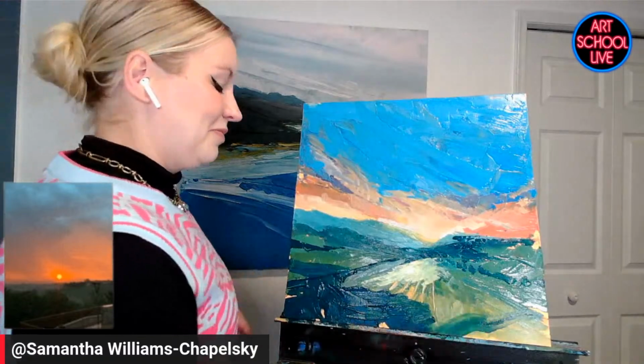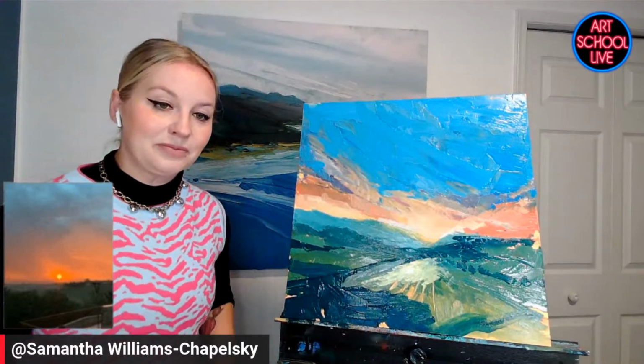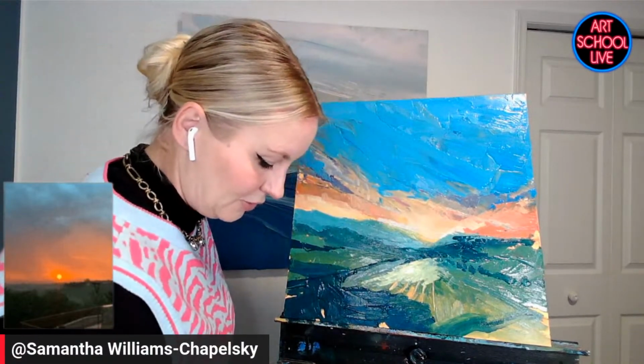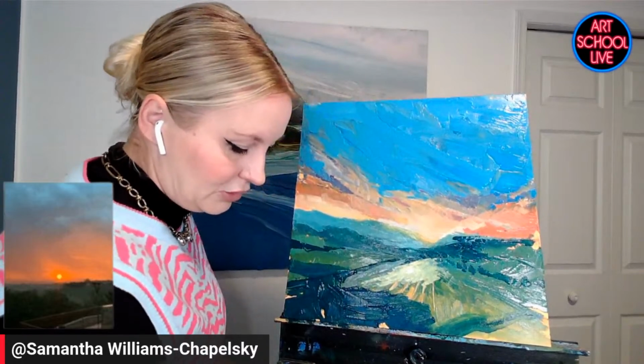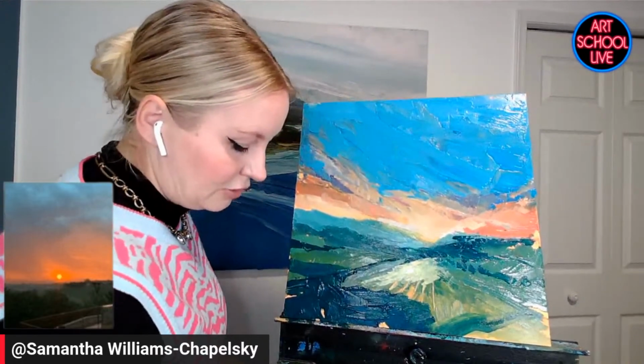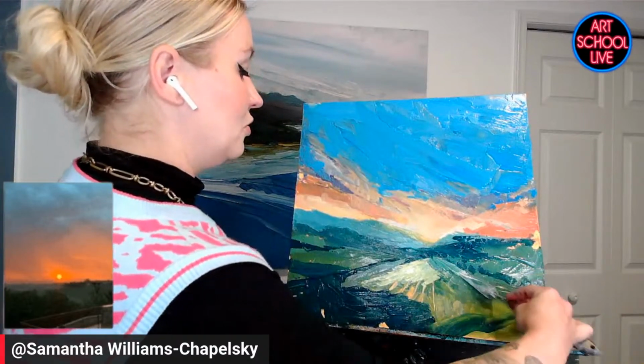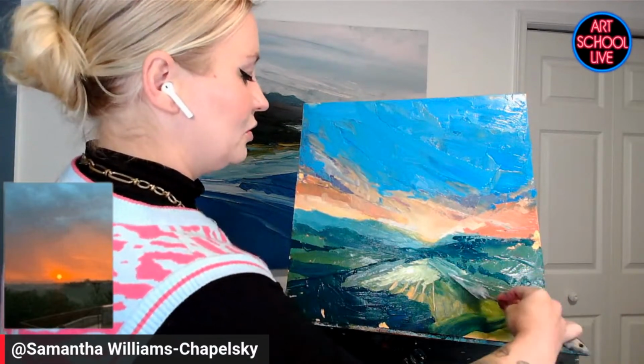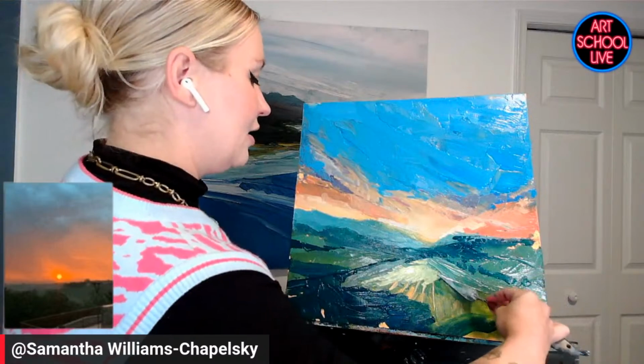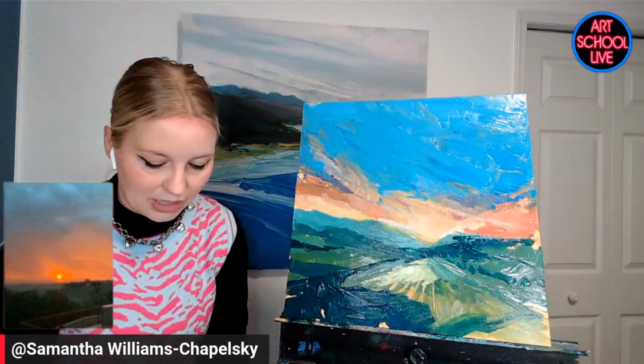Mm-hmm. And so you paint in a similar style when you're outside? I do, yeah. Very similar. I switch my acrylics to a slower drying acrylic for that. So it is just a little bit slower on the general drying time, which is really easy to do. It doesn't really change anything for you. It just gives you a bit more working time.